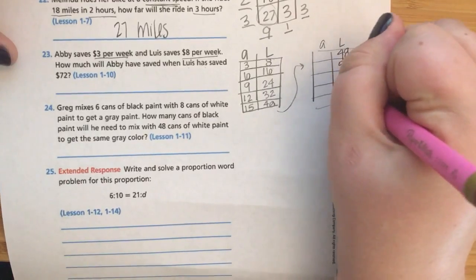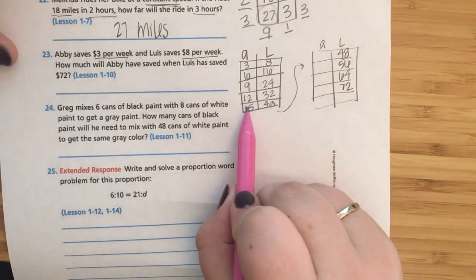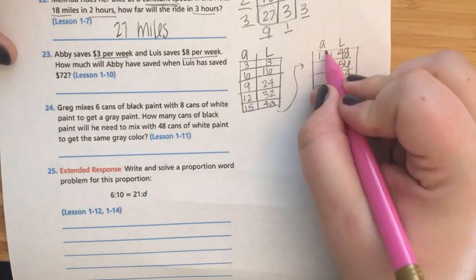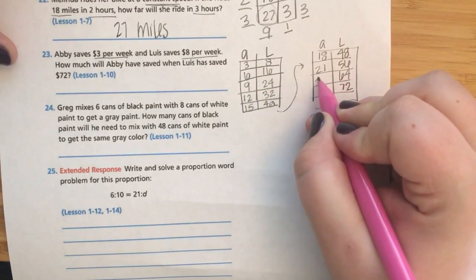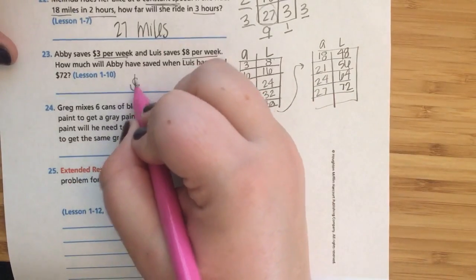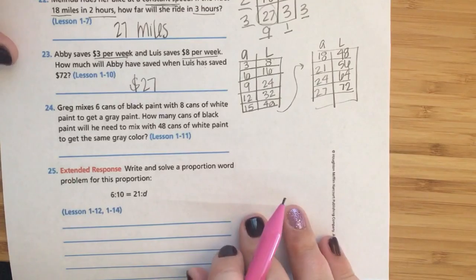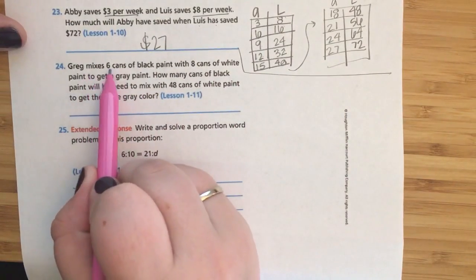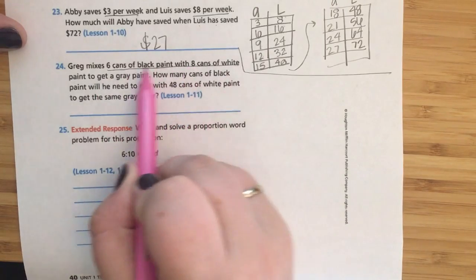They just want to know how much will Abby have saved when Louise has $72. So I fill in Abby's and I get a final answer of 27. You can totally see that Louise is saving way more money than she is, even though they've saved for the same amount of time. The fact that he's saving $8 per week is really going crazy.